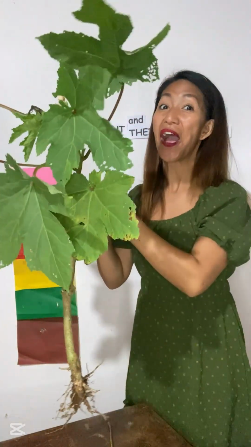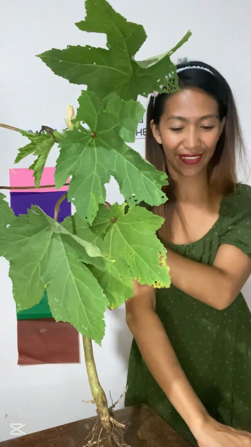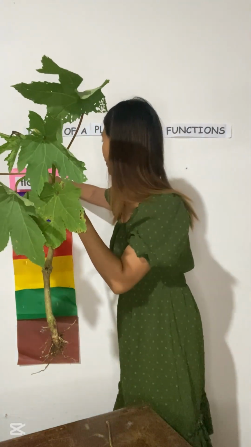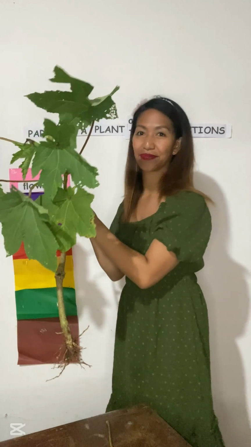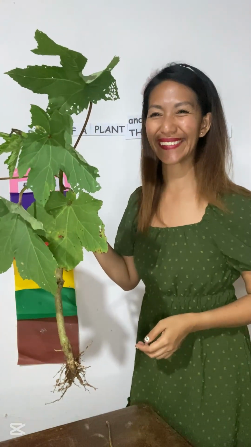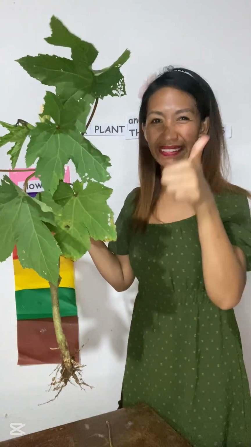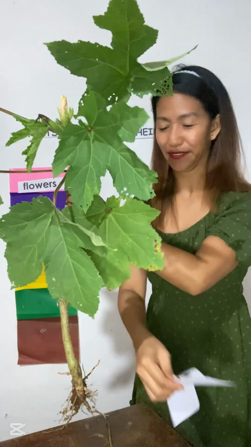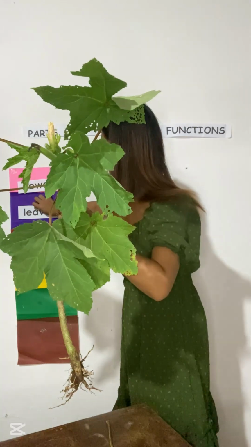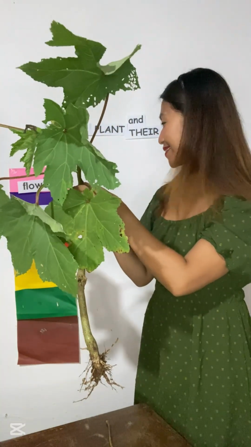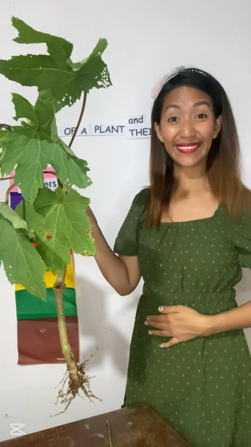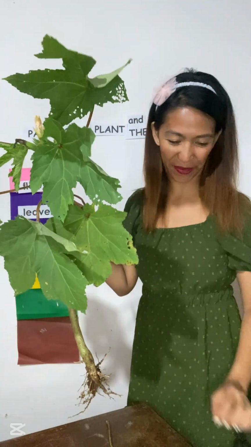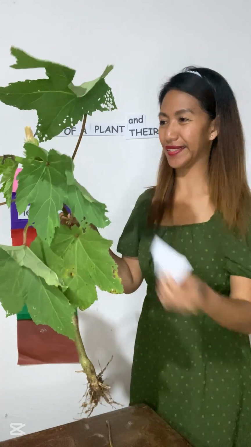Yes, you are right, there is a flower. Okay, so I'll be posting this word here. Flowers. What else do you see? Leaves. Very good. What else? A fruit. That's right. Fruit.